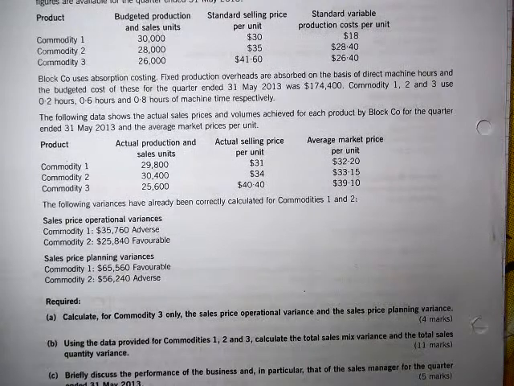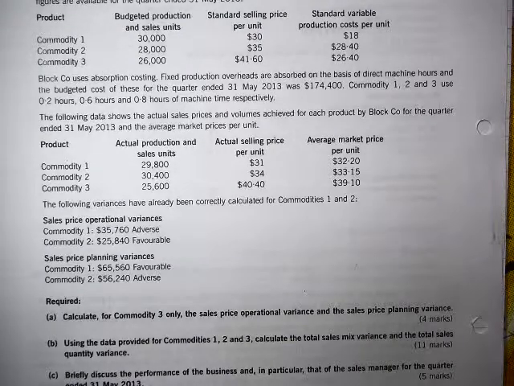So all the 3 products are given. Then it says the following variances have already been correctly calculated for commodity 1 and commodity 2: the sales price operational, and then the sales price planning variance. Now I find that if you look at that, really you don't need that. I don't know why the examiner wants to tell you. Probably she wants to help you check the answer. Maybe you don't know how to do price operational, so you can check commodity 1. If the numbers are the same, then you use it for commodity 3. But I don't think you need that.